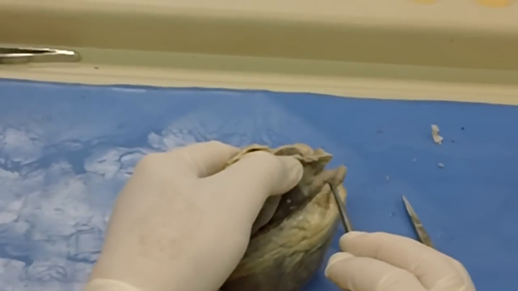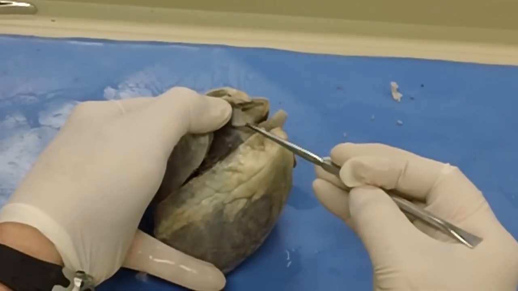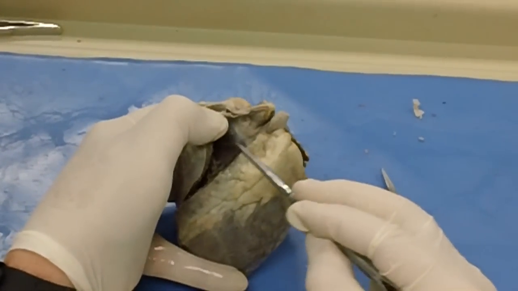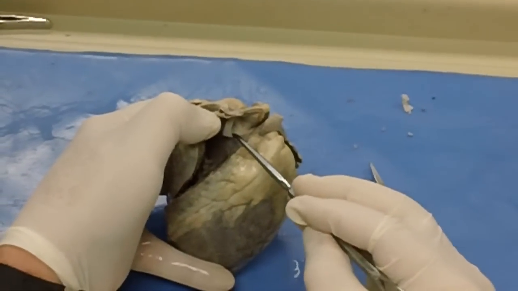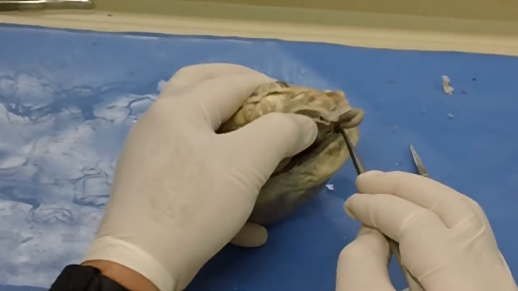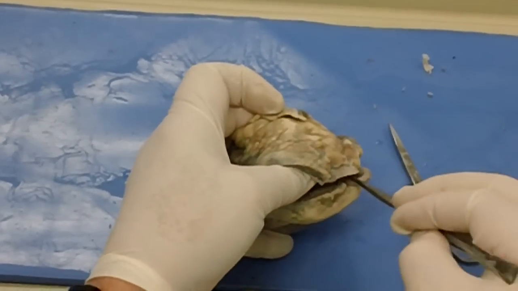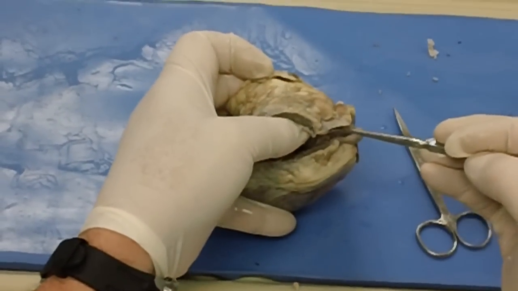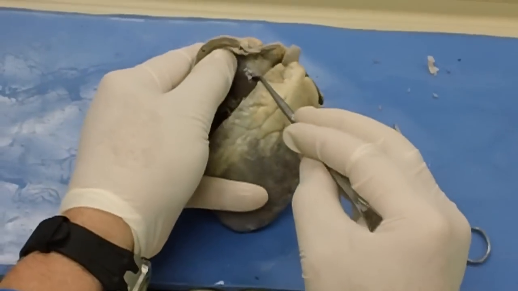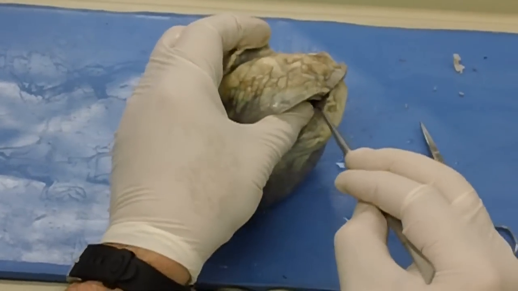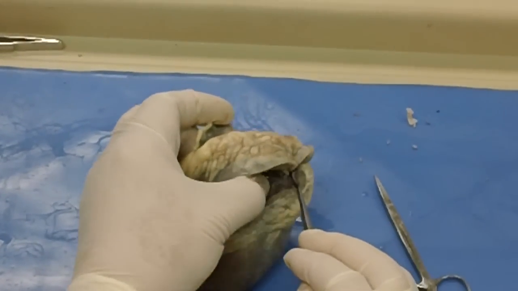There's the pulmonary artery, and look at that. There's a full pulmonic valve cusp right there. The other one is over here in this area that's all squished up. The other one I cut, so there's half of it there and the other half would be right here.